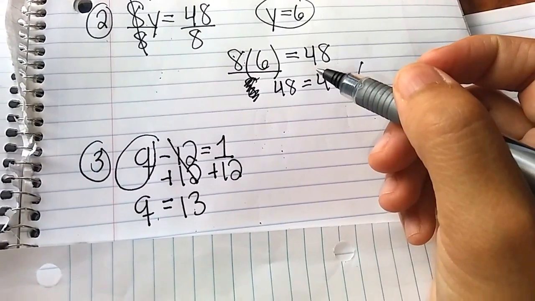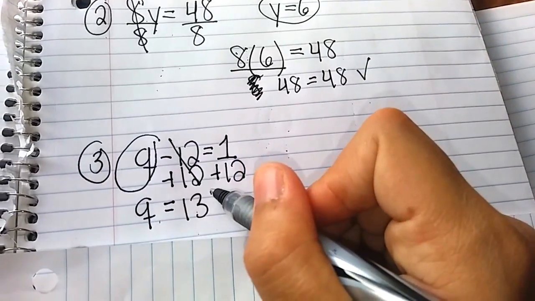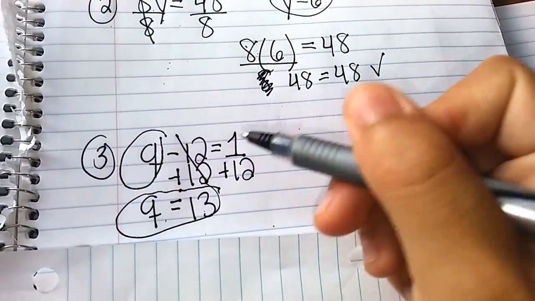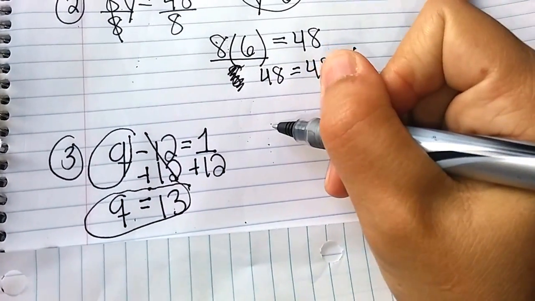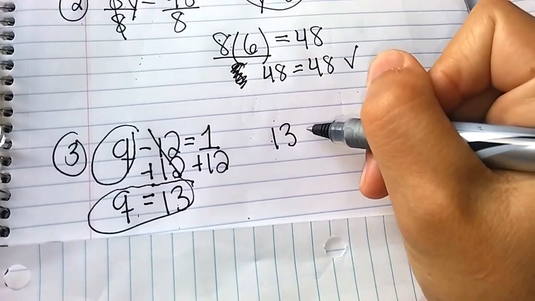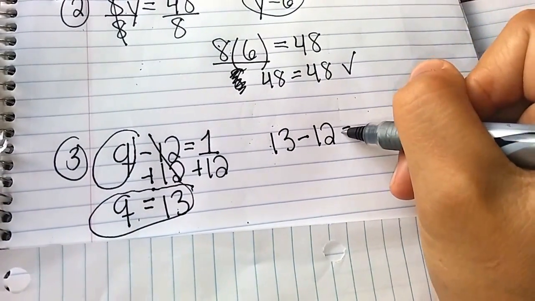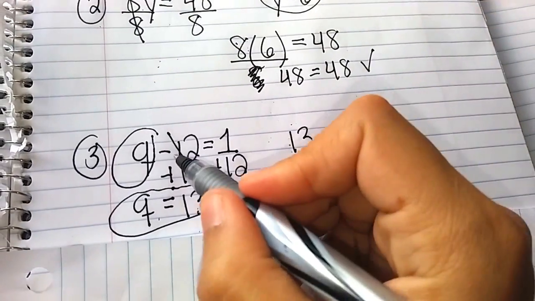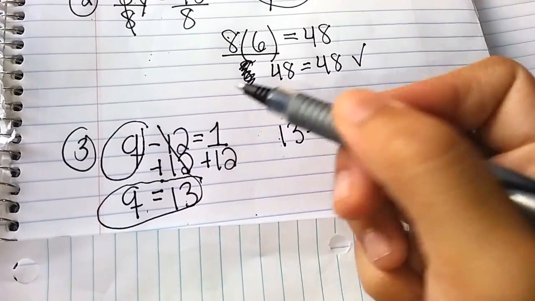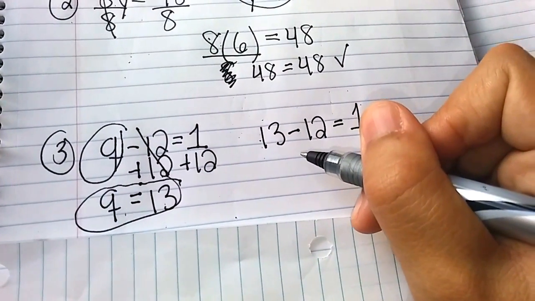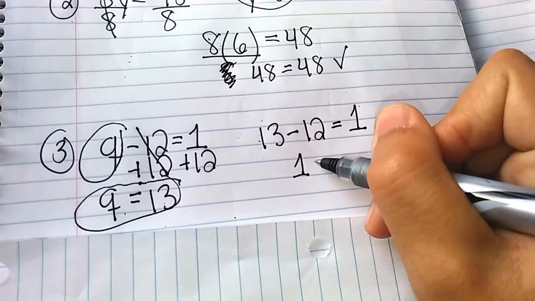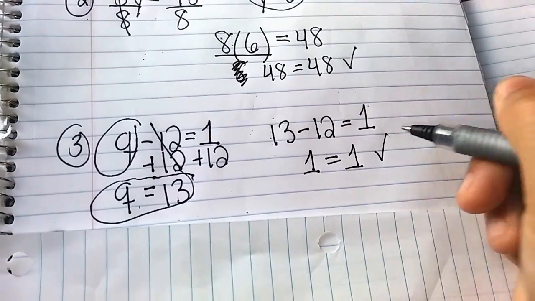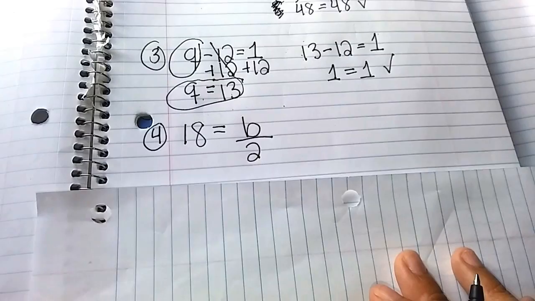Make sure you go back and check your work. So we have q equals 13. We're going to plug in 13 for q. Minus 12 equals 1. And I'm plugging it into this original equation right here, that first line. So 13 minus 12 gives us 1. 1 does equal 1, so you know you have the correct answer.